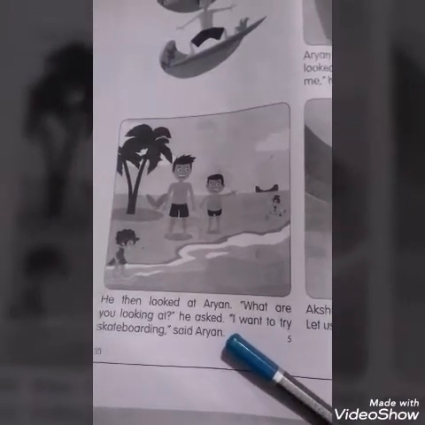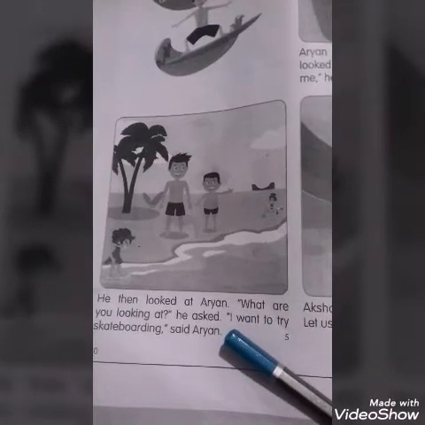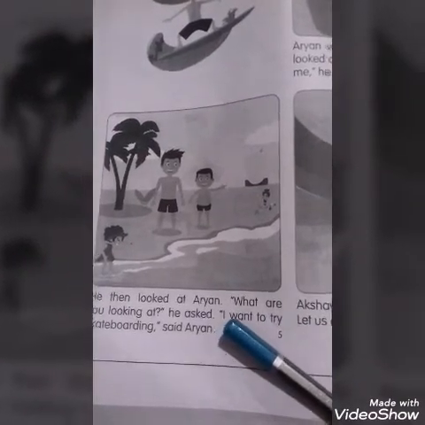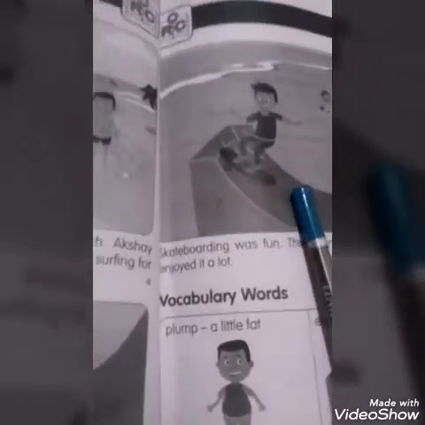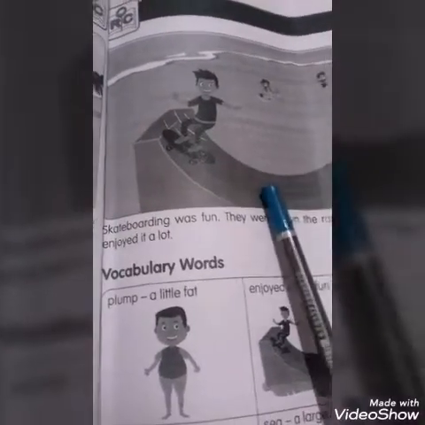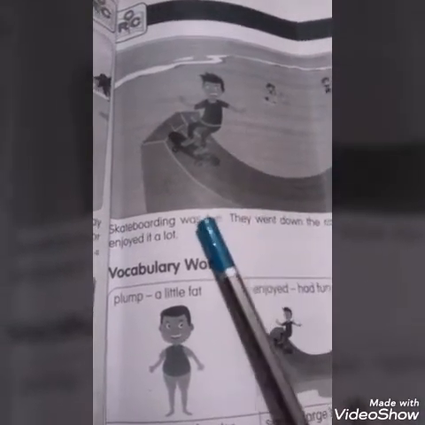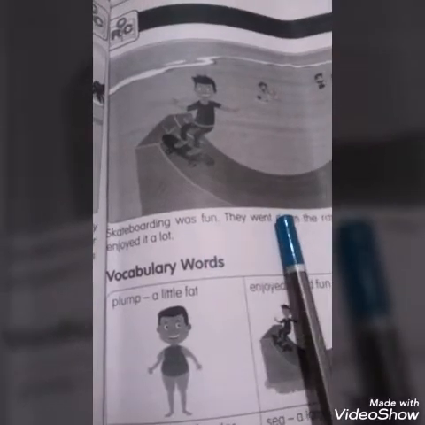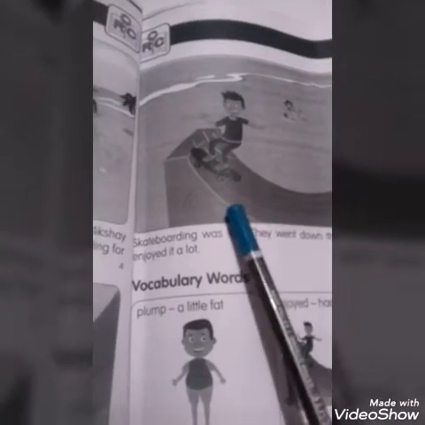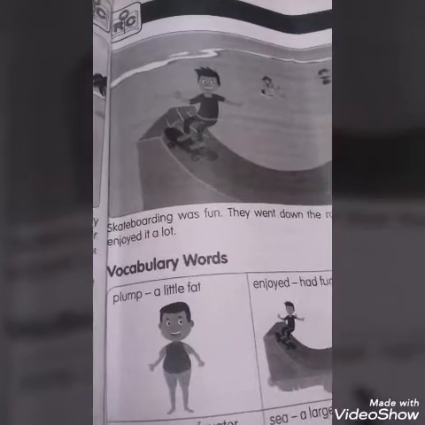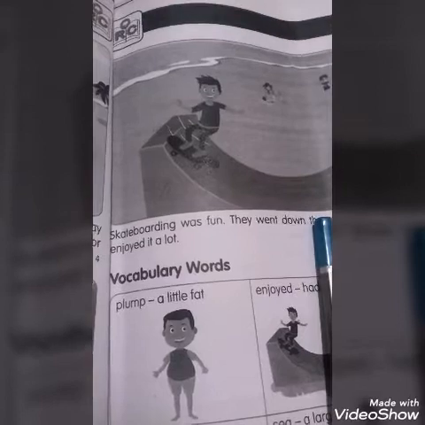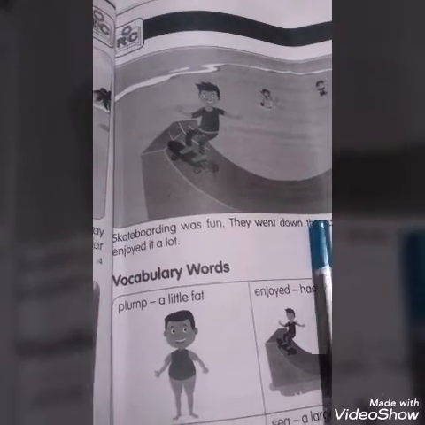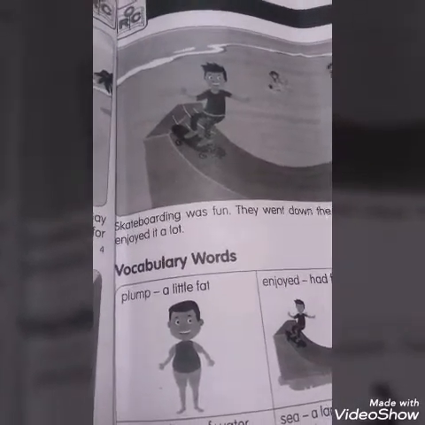Aryan said he wanted to try skateboarding. So now both of them have a lot of fun, isn't it? They went down the ramp again and again. Both of them enjoyed skateboarding a lot, isn't it?